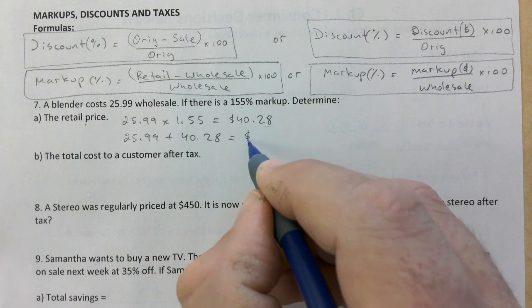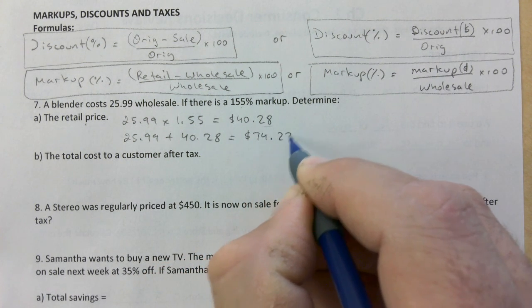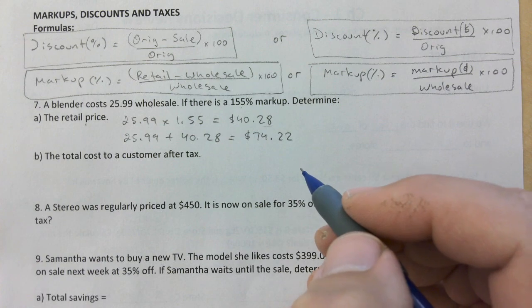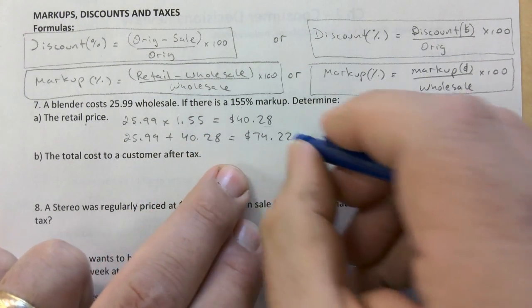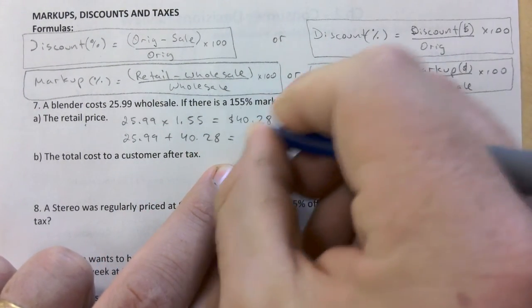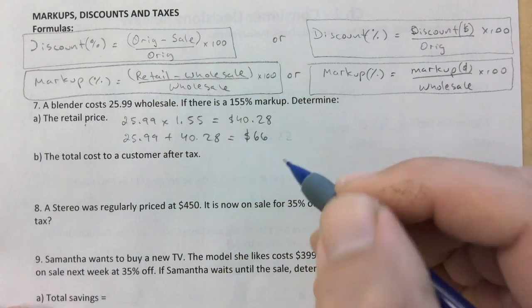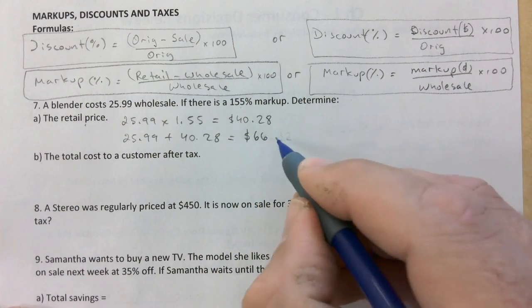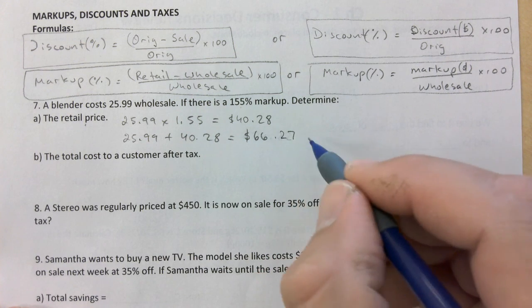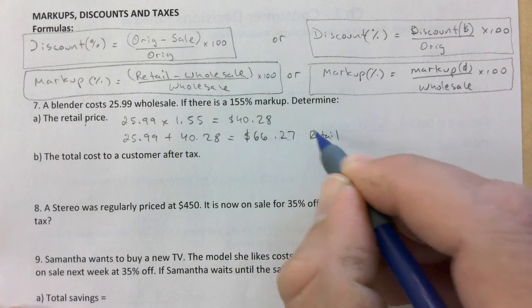So the retail would be $25.99 plus the markup, and that's $66.27. This is the retail.